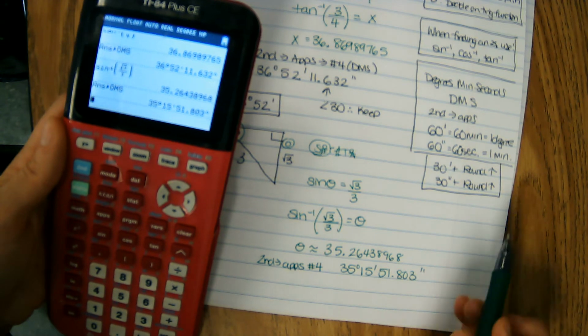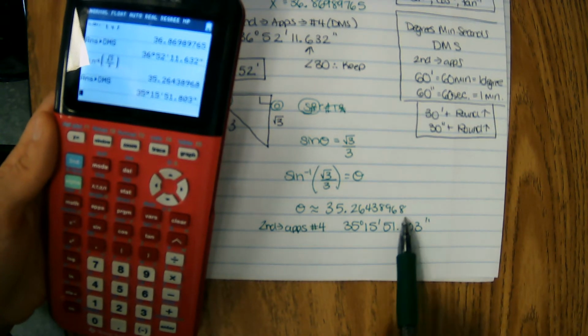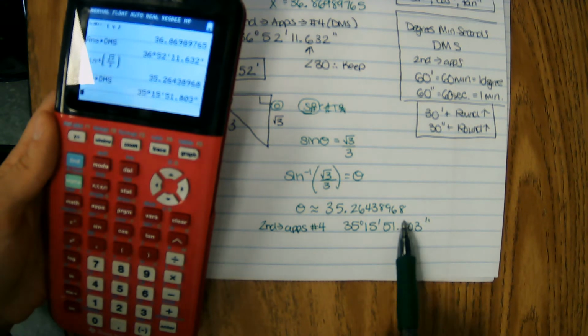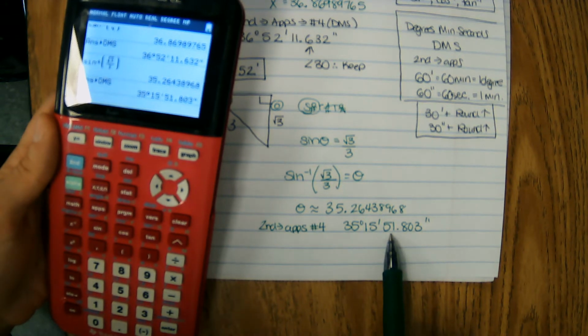51.803 seconds. Now, one thing I didn't mention before, that if I asked you to round to like the nearest second, then normal rounding rules apply. So then this, if it was to the nearest second, it would be 35 degrees, 15 minutes, and 52 seconds.